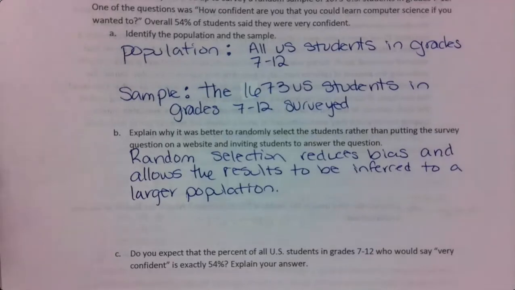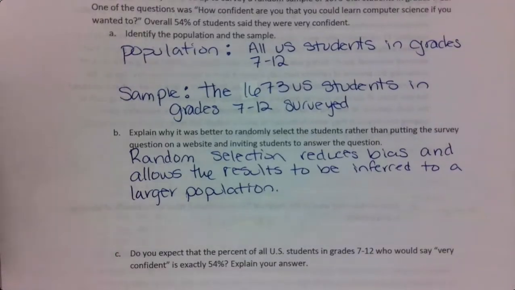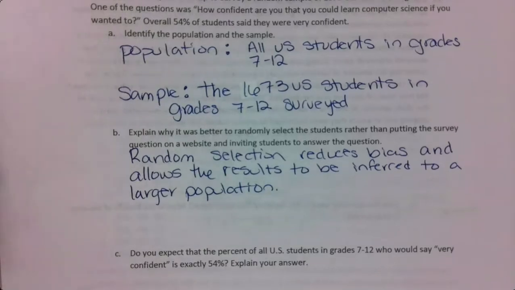And then if I think about this specific instance, kids who like computer science, if they're anything like my husband, they also like being on the computer and using the internet. So only those students might respond.